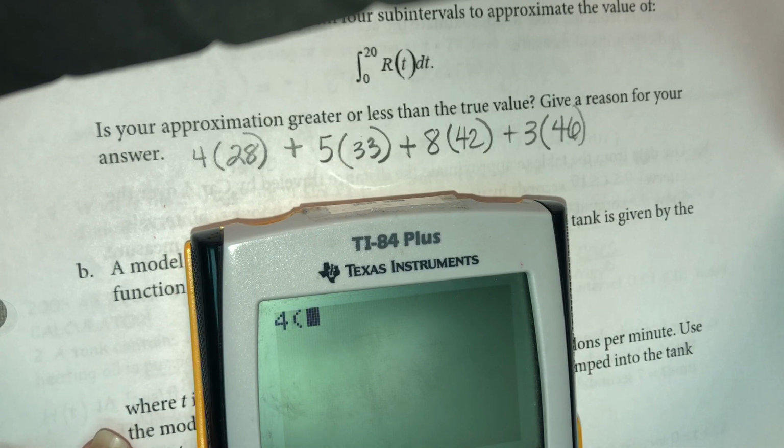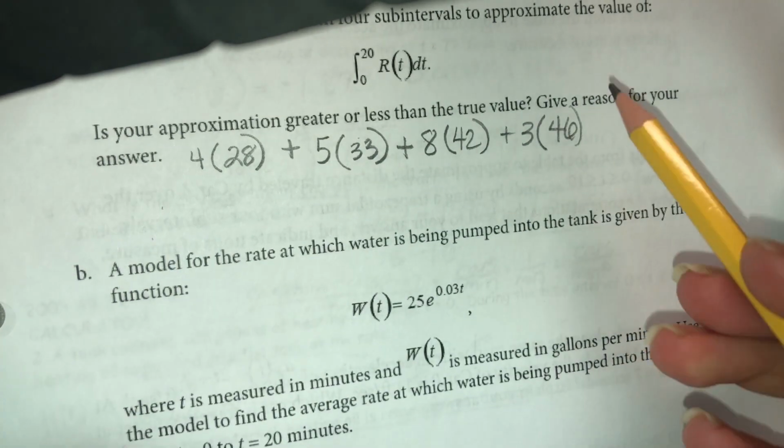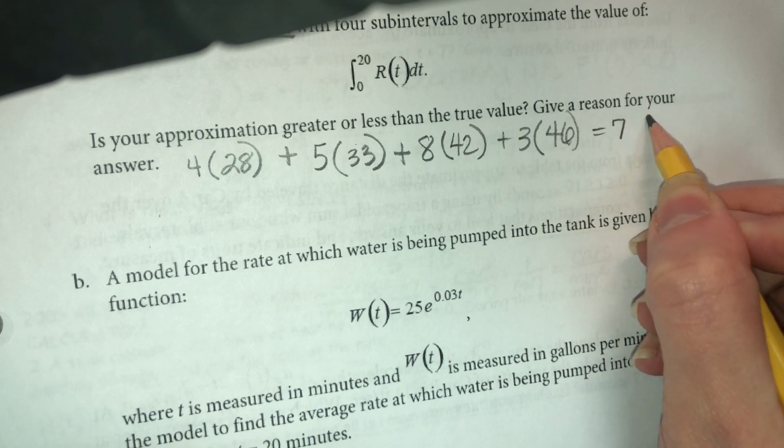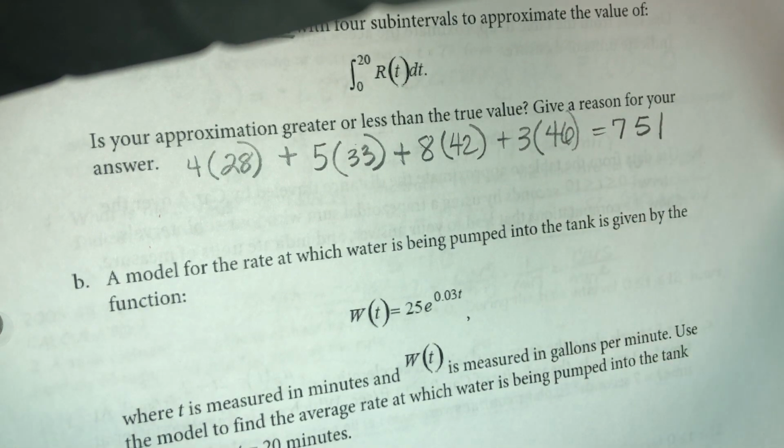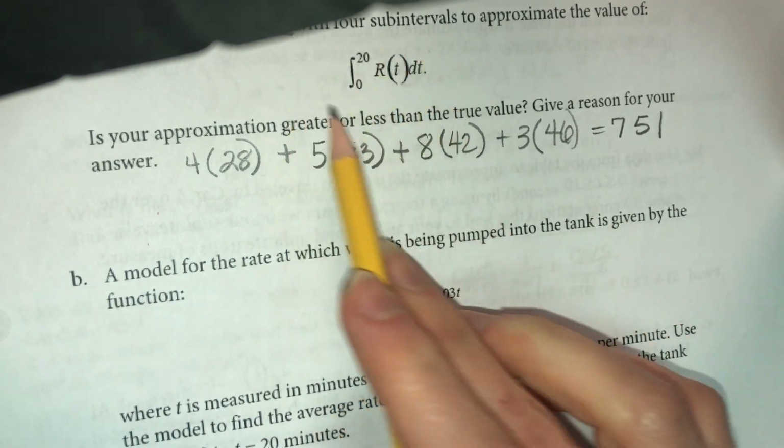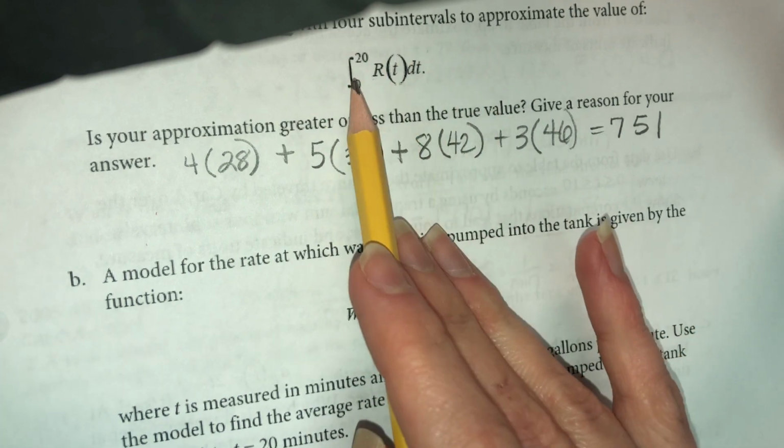Most of the problems for integration applications are done with a calculator. So 751 is what that comes to. That's our Riemann sum approximation of this integral value.